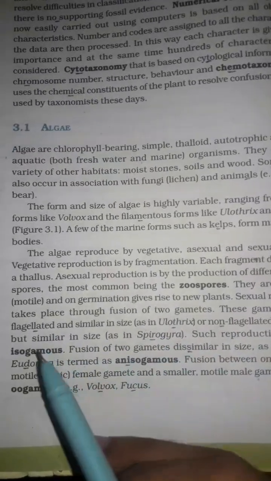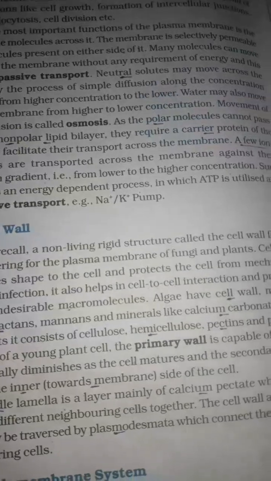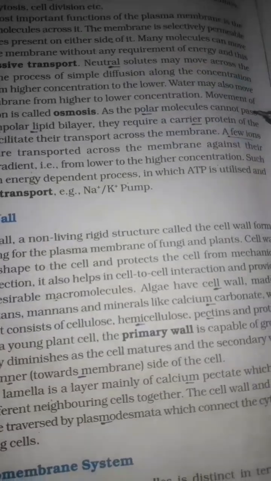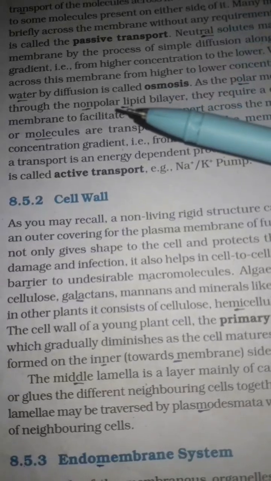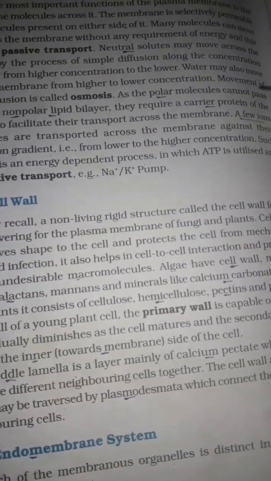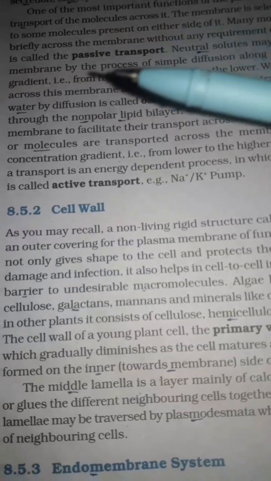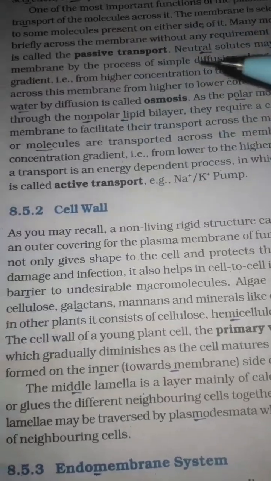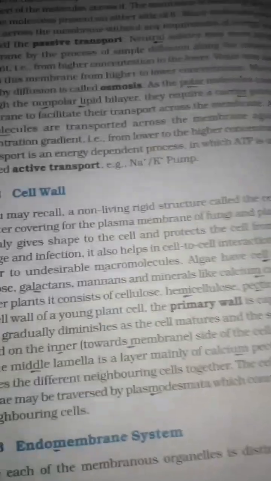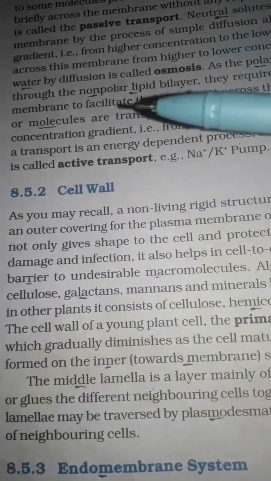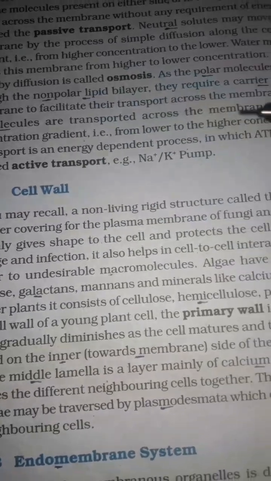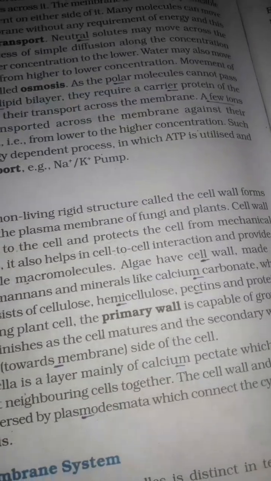non-flagellated in Spirogyra. The cell membrane is a lipid bilayer, and there are some polar molecules that cannot pass through the non-polar lipid bilayer. The polar molecules cannot pass through the non-polar lipid bilayer, so they require the carrier protein of the membrane to facilitate their transport across this membrane.